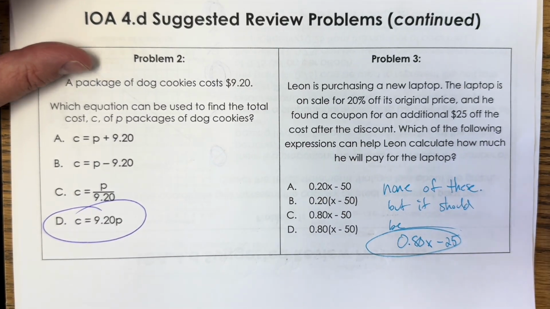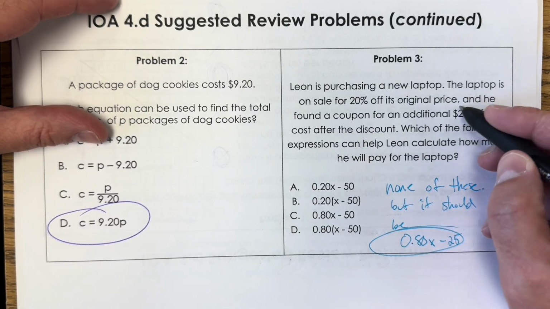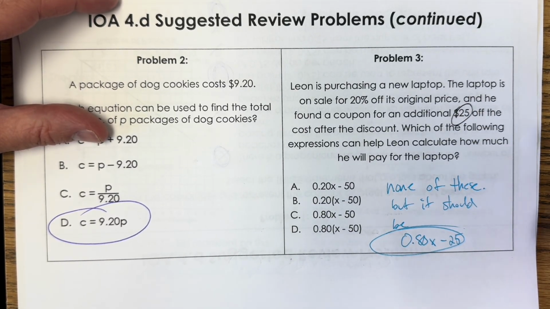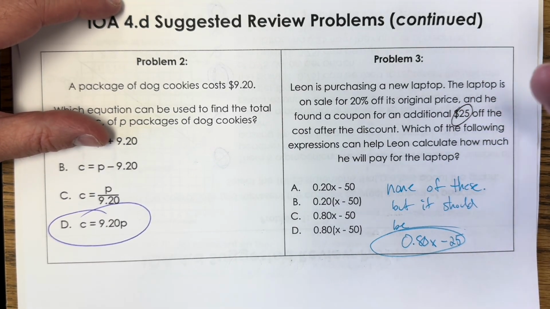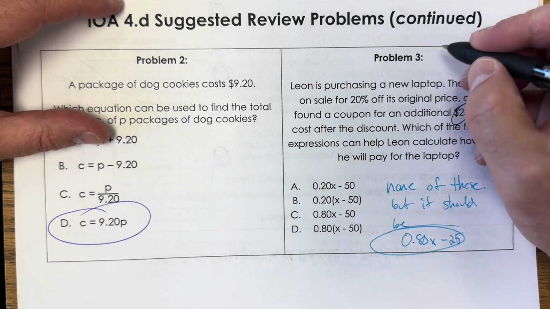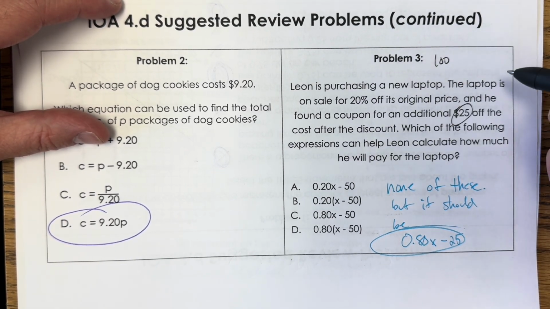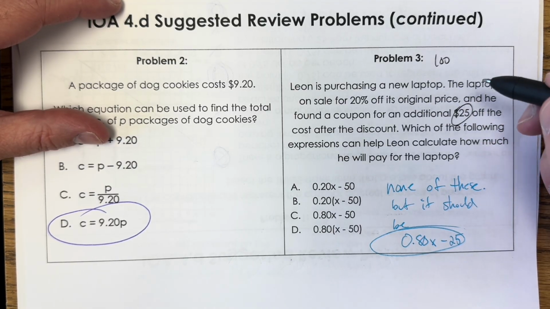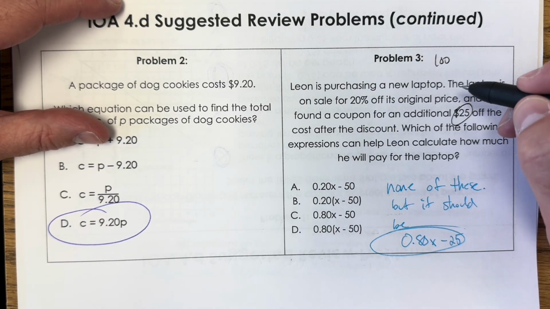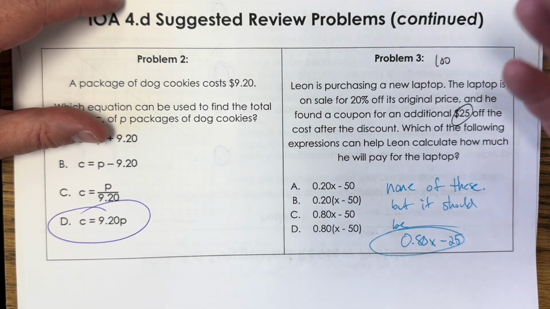Problem 3. Okay, none of these are true. There's a mistake. These 50s should be 25. I don't know why they changed it, okay? Basically, here's what's going to happen. We don't know the cost of the laptop. So let's make a value for that cost. Let's just say the laptop cost $100, okay? The laptop is on sale for 20% off its original price, which means it's still worth 80% of its original price. We're taking 20% away, which means 80% still exists, because remember that there has to be 100%.